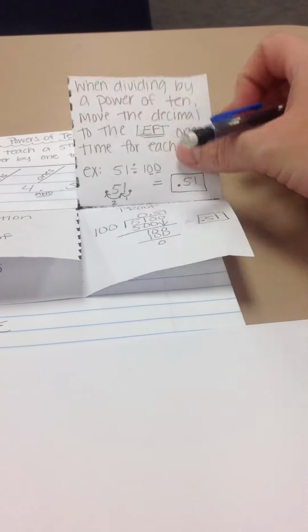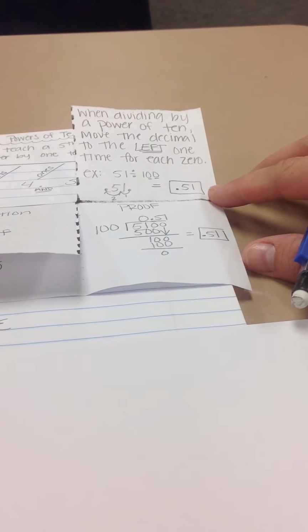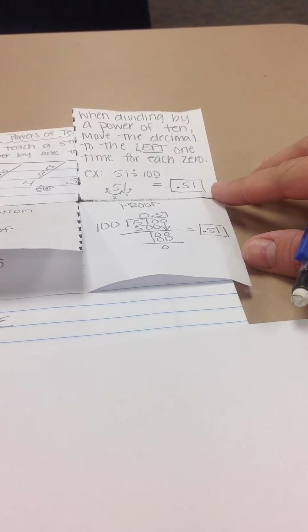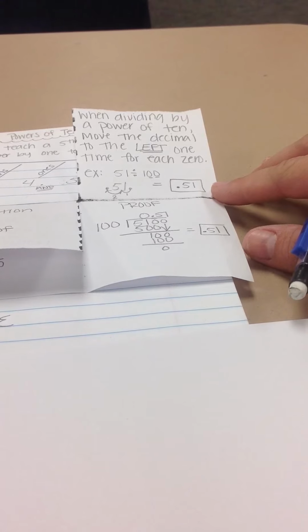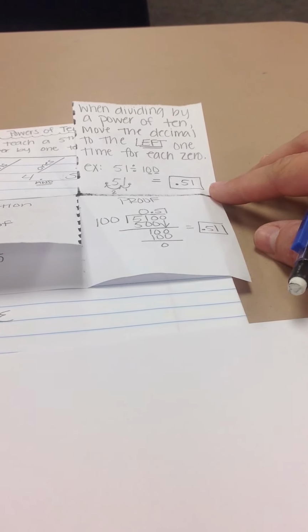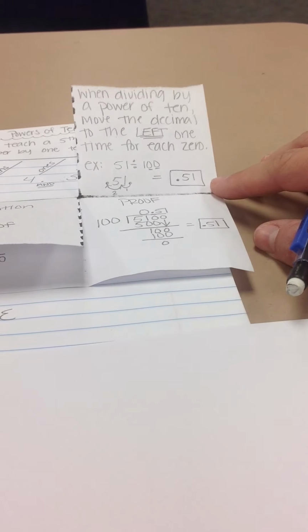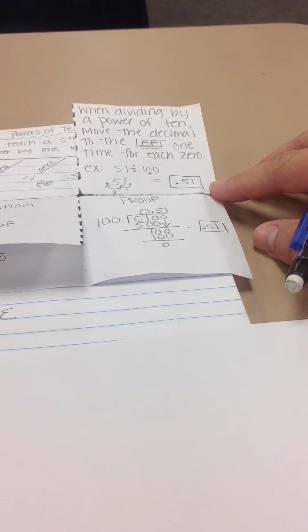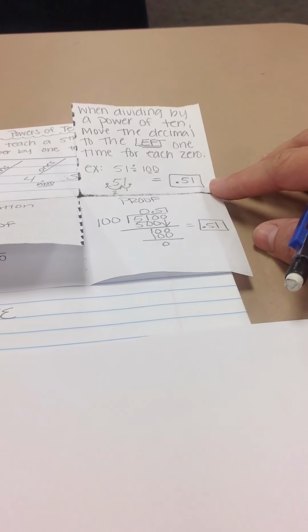When you're done copying, close that flap, and let's look at the very last one, division trick and its proof. The division trick. When dividing by a power of 10, move the decimal to the left one time for each zero. So it's the exact opposite of multiplying. You still need to realize that it's a power of 10. You still have to count the zeros, but this time you're moving the decimal to the left.